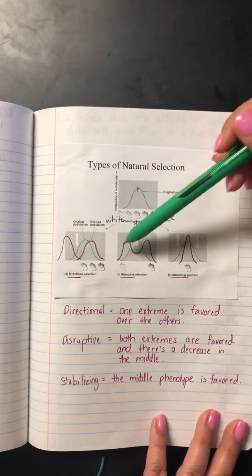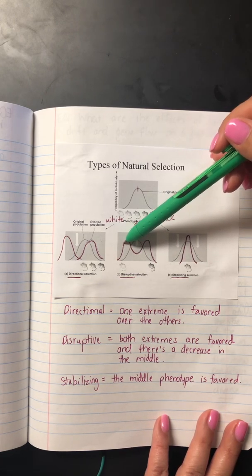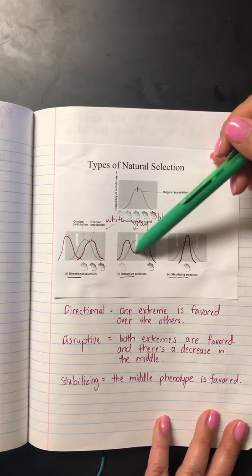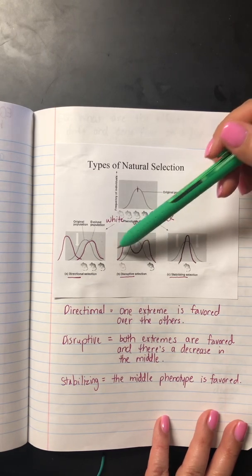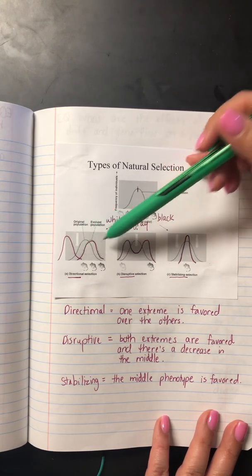But what if they were living in an area where there were black and white rocks? It would be beneficial to be white and black, and you would see a decrease in the amount of the medium phenotype, which would be the gray. So in disruptive selection, both sides are favored. And in directional, one is favored over the other.